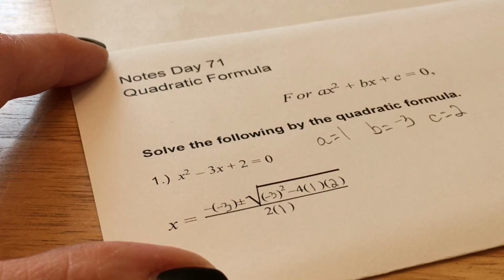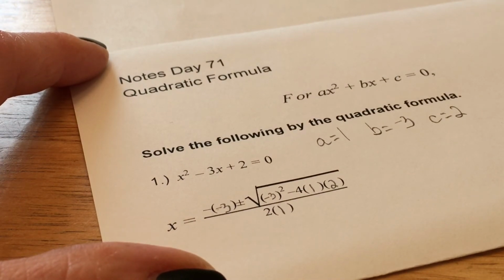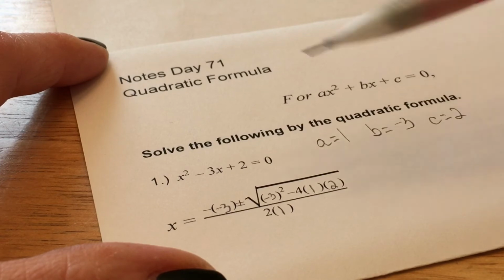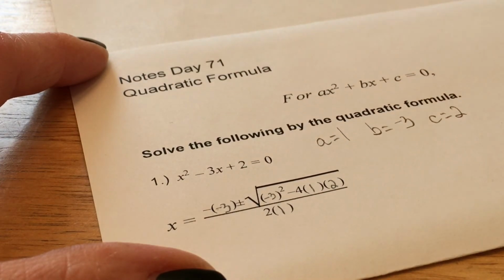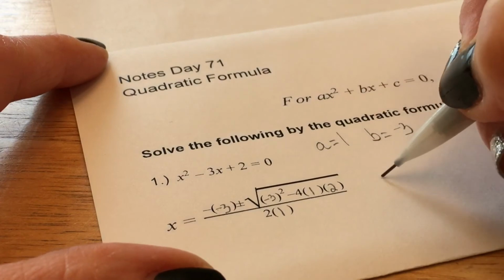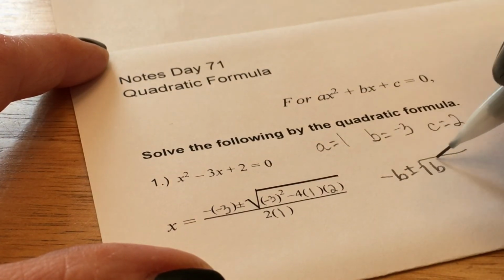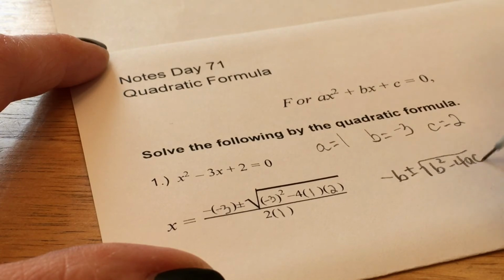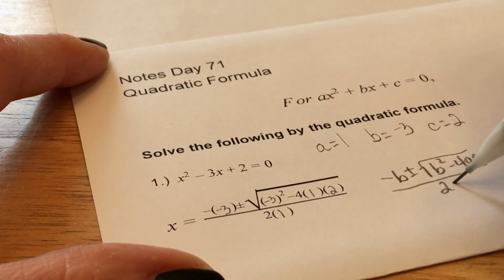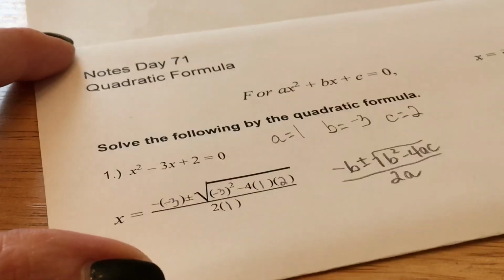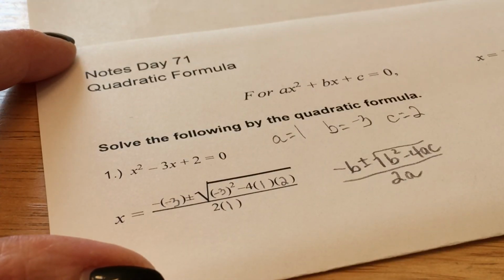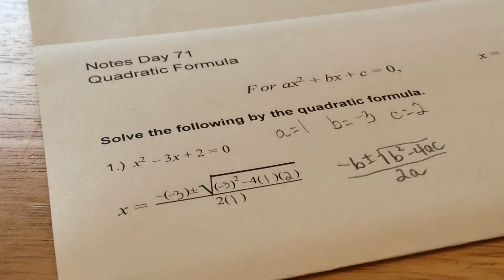So using the quadratic formula that's written up here on the right-hand side of your paper, I'm just plugging and chugging those in. And if it makes it easier, I'm just going to go ahead and write it here. Negative b plus or minus square root of b squared minus 4ac all over 2a. So those are the things that I'm plugging in. So hopefully that makes a little bit of sense where those are going. This is not the hardest part of the problem. The hardest part of the problem is going to be simplifying it.